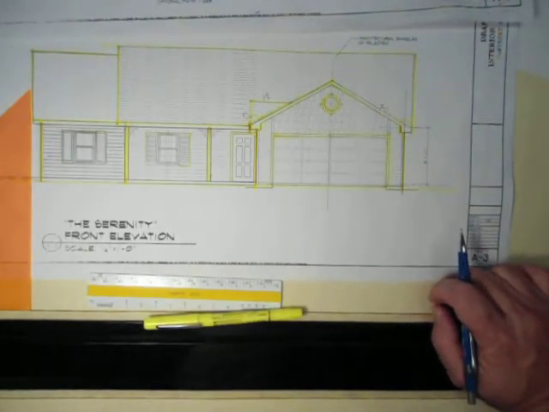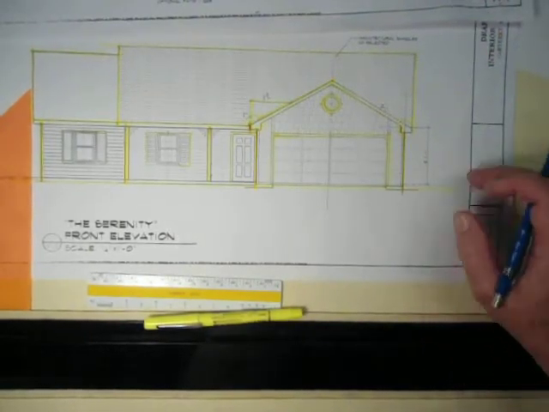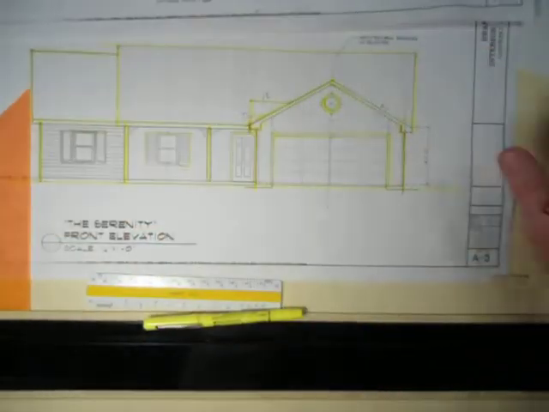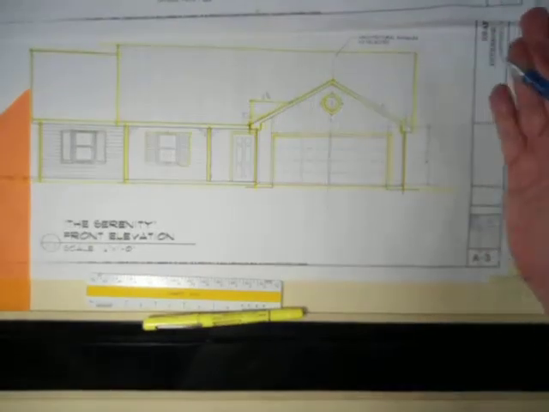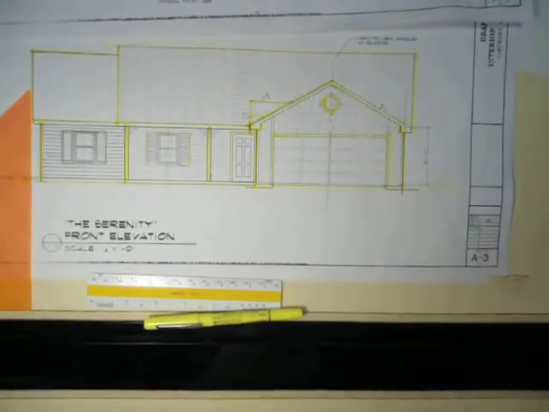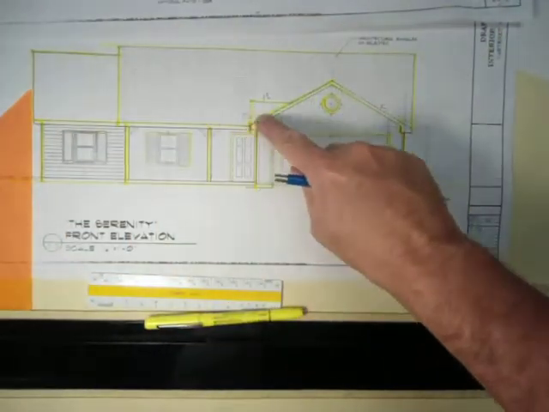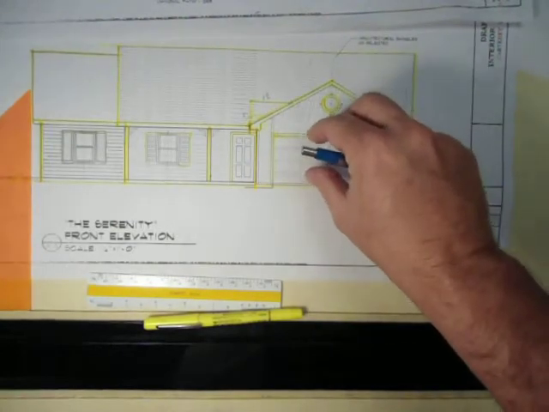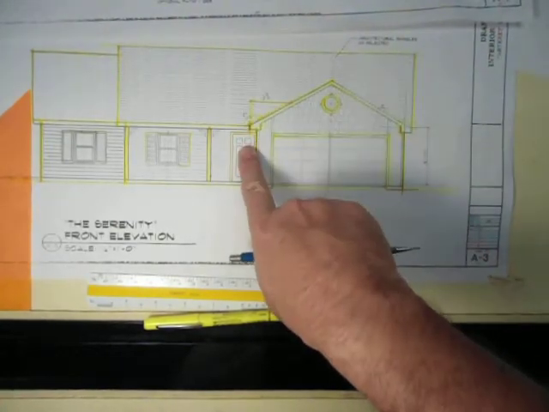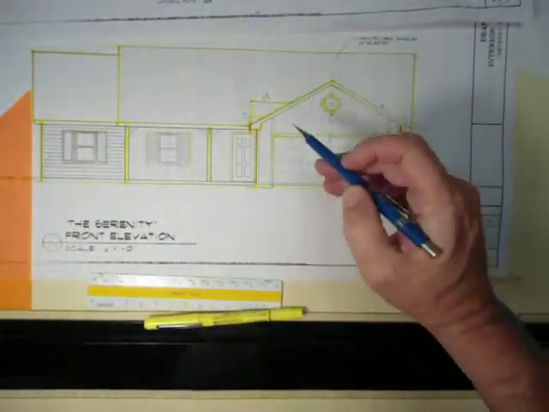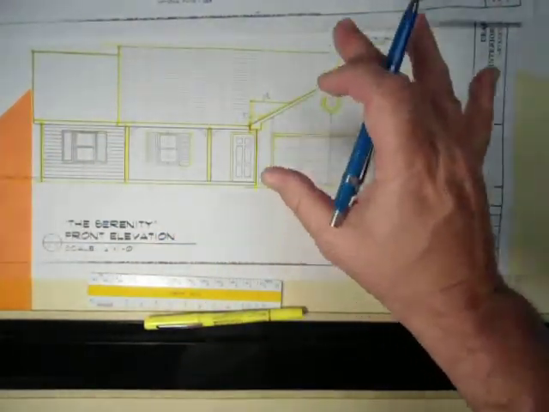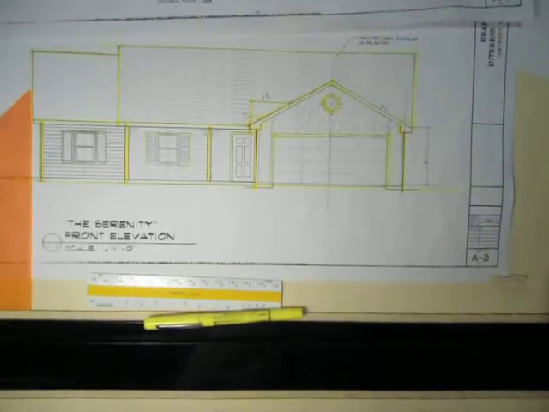So you should have at this point the entire perimeter, or balance, of your elevation drawn, as far as the parameters of the width and height. You should have your fascias in, your sloping roof, your opening for your garage door, your opening for your front door, and your windows and your shutters formed. Nothing's delineated with material yet. You just have your basic bones of the front elevation drawn in.